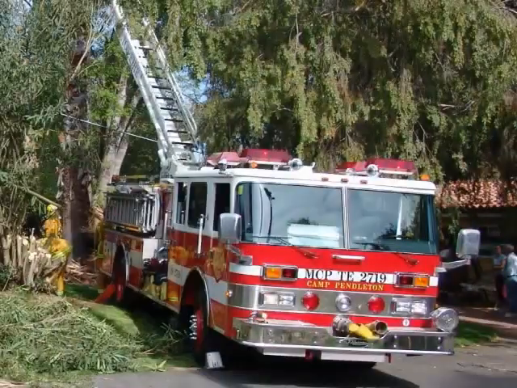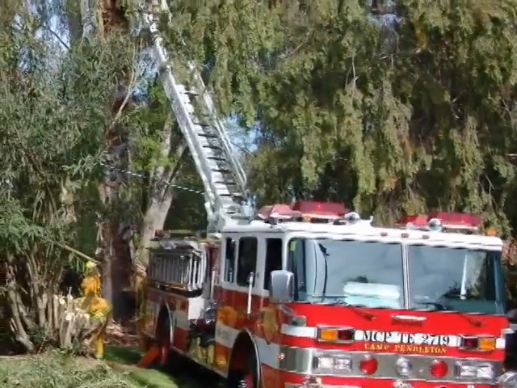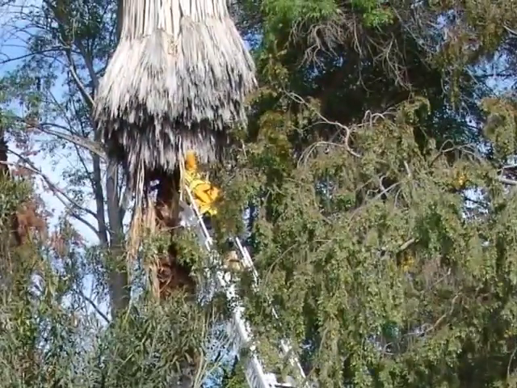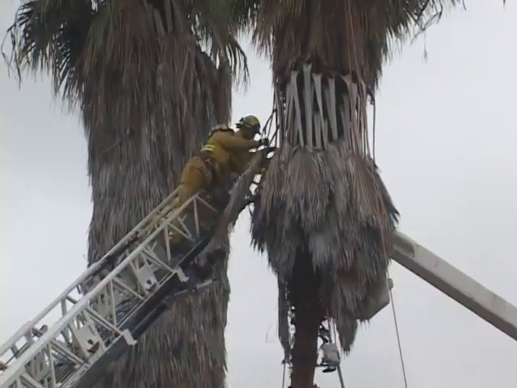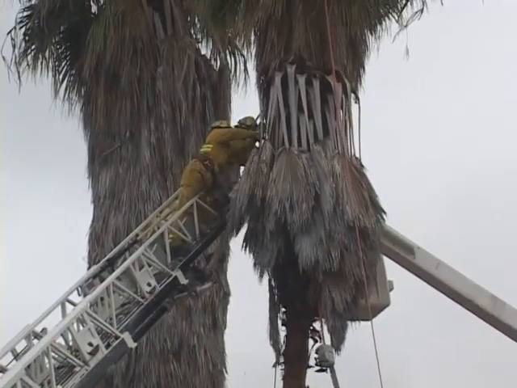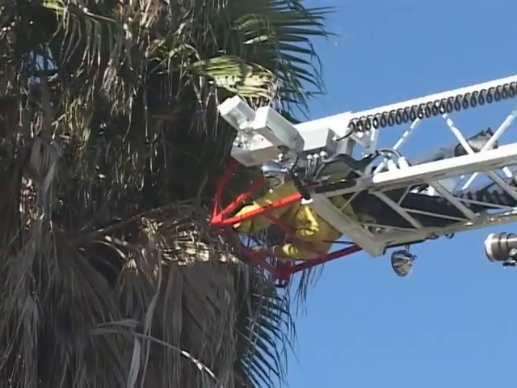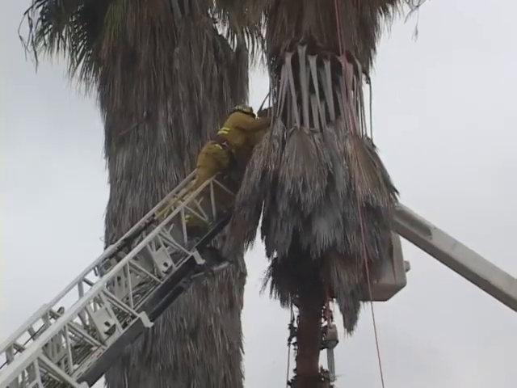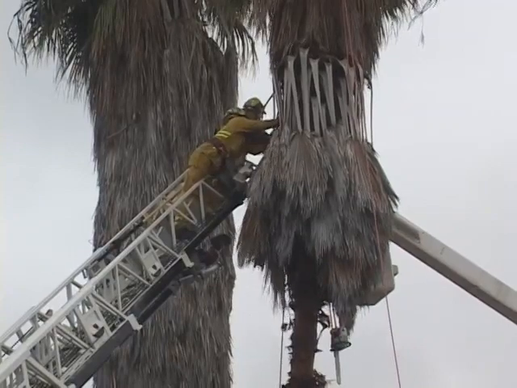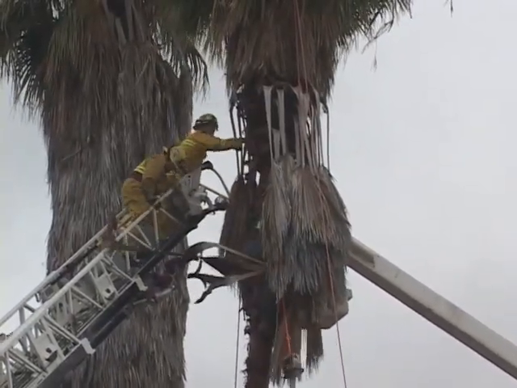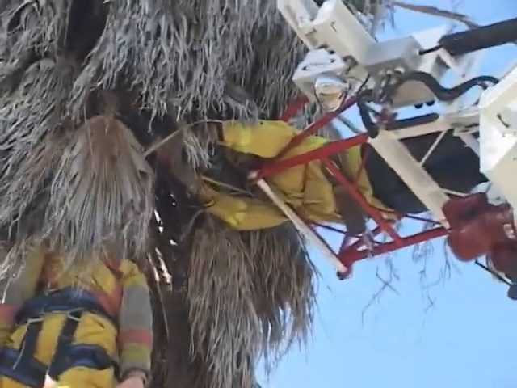Now this is a unique rescue scenario. The rescuer's understanding of the need to get the weight of fronds off the victim gives them a clear objective. Pulling fronds to rapidly remove weight from the victim is more effective than cutting. Use saws as a last resort, as they are more time-consuming and less effective than simple hand removal of the fronds. Reciprocating saws are more effective than chainsaws in this type of application.